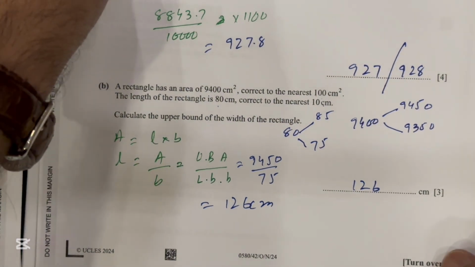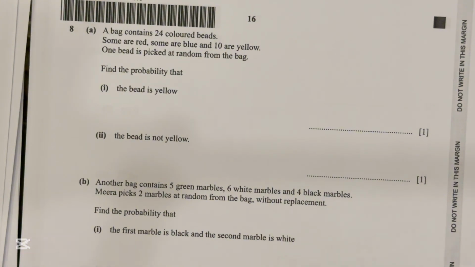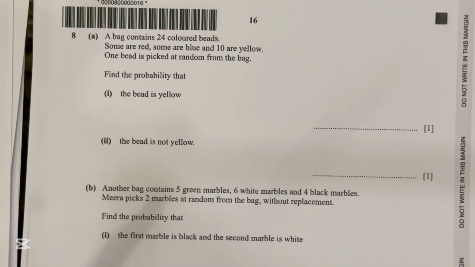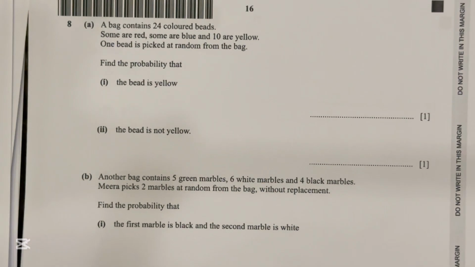So this was a very lengthy question. Moving to question number 8. A bag contains 24 colored beads. Some are red, some are blue, and 10 are yellow. One bead is picked at random from the bag. Find the probability that the bead is yellow.